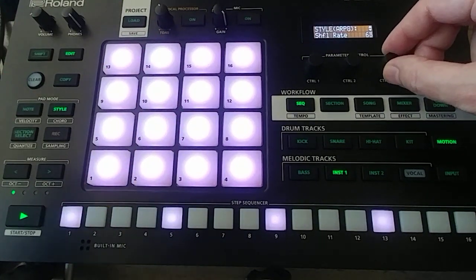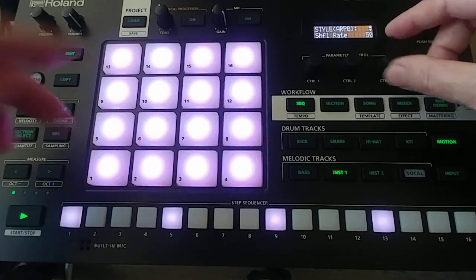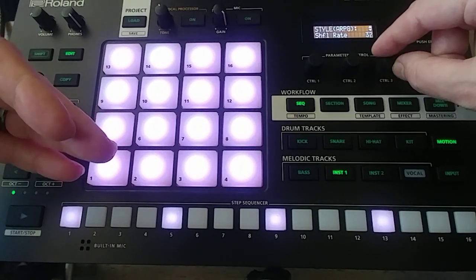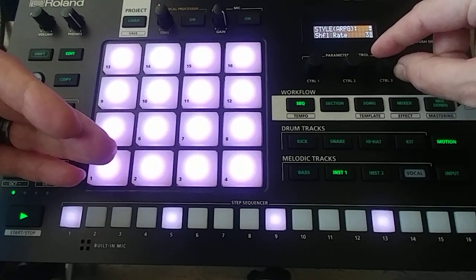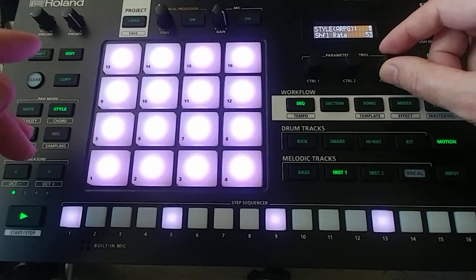So let's hear what that does. Let's just play our arpeggio, leave it at 50. 50, again, is the default. That is even. You can also go below 50, by the way, and that'll shuffle it the other way. So at 33, it's going to make the first note, a third of it, and then the last one 2/3. Anyway, you don't see that very often, but let's leave this at 50.